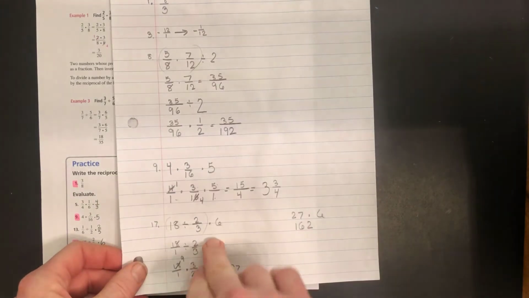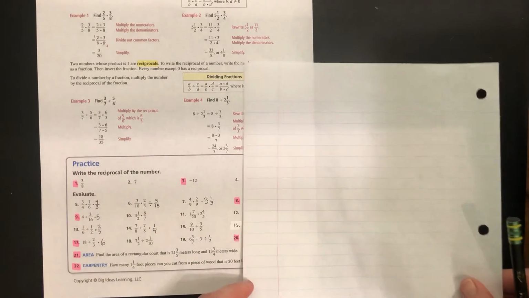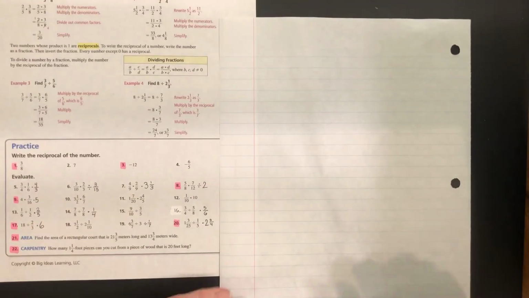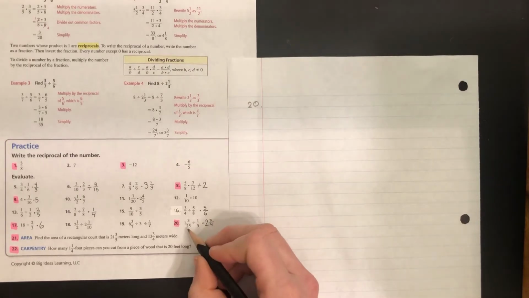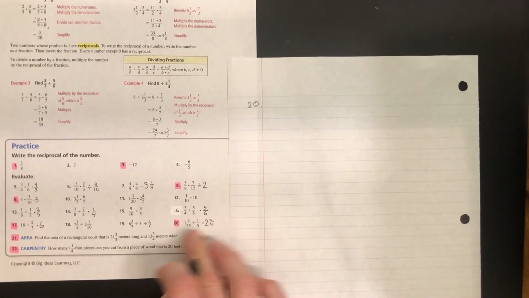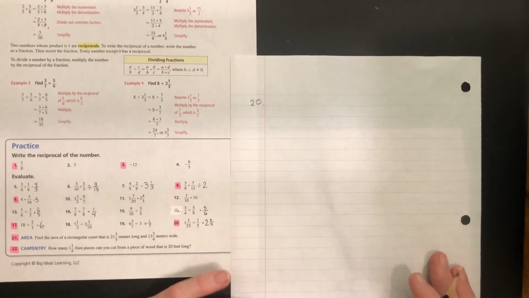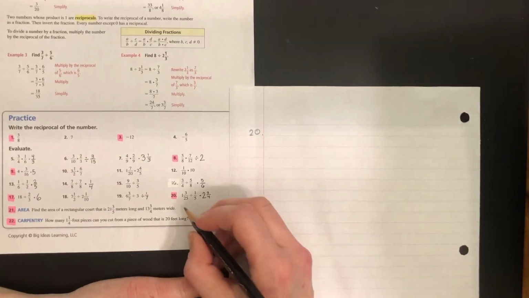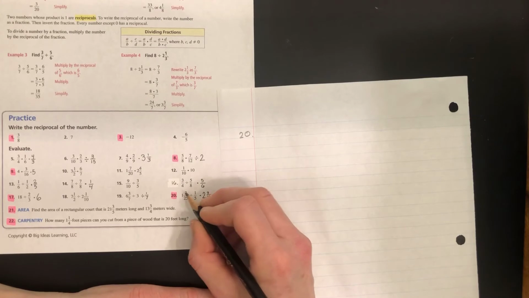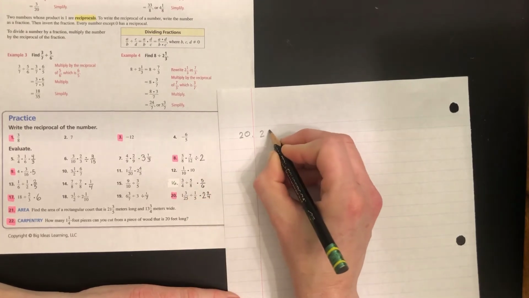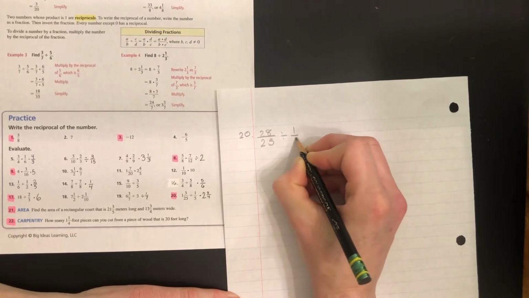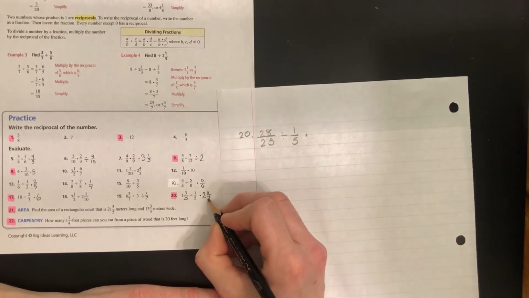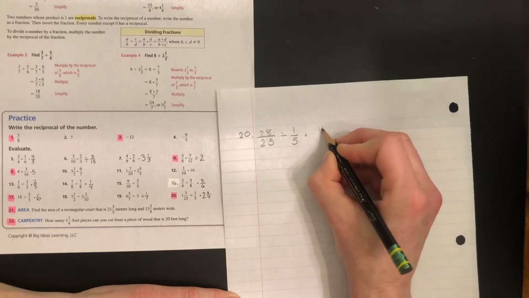Now I've come to the bottom of the page. Going to turn it over to the next page. Then we'll do number 20. Instead of copying these, I'm going to go ahead and convert these to improper fractions when I write them on my paper. So I have 28 25ths divided by 1/5 times 11 fourths.